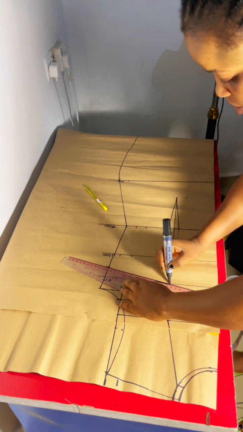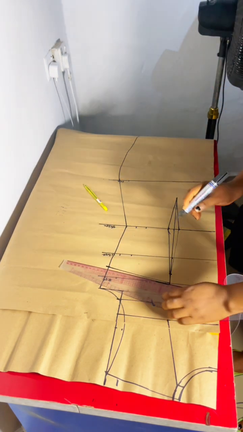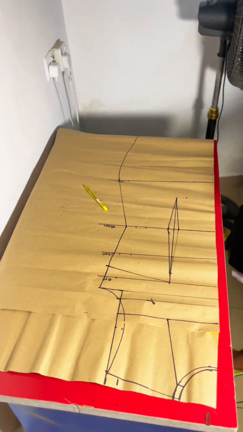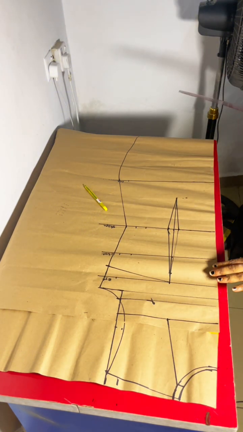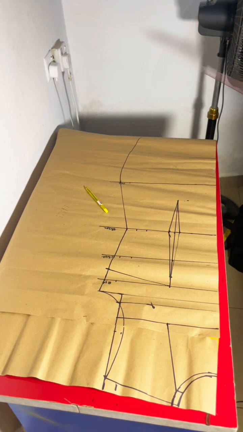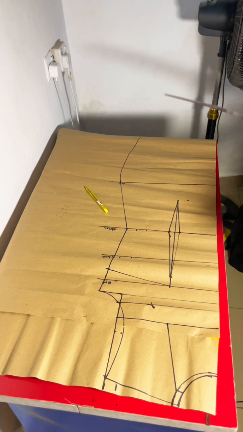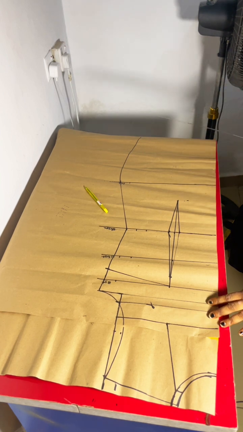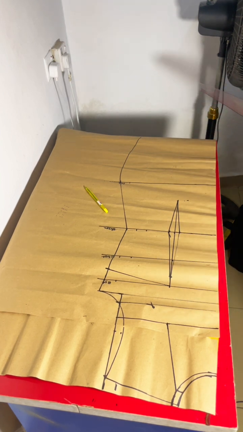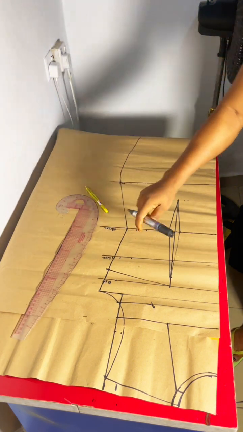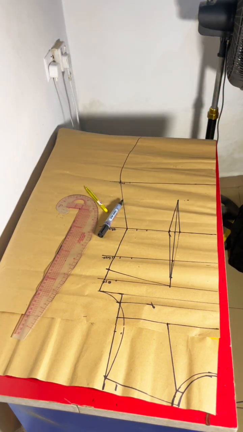I'll come up here. When you're cutting your bag, remember to remove this one. Okay, so this is it for the front. This is just what it is for the front. Have I forgotten anything? So I'm going to cut it and come and show you guys.